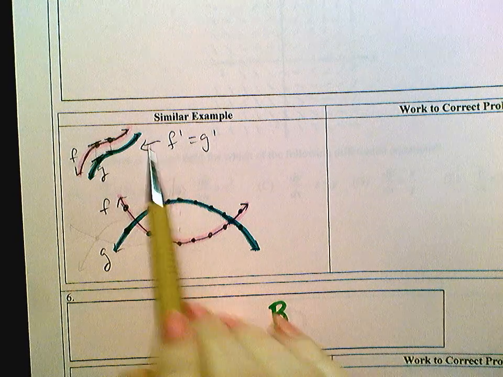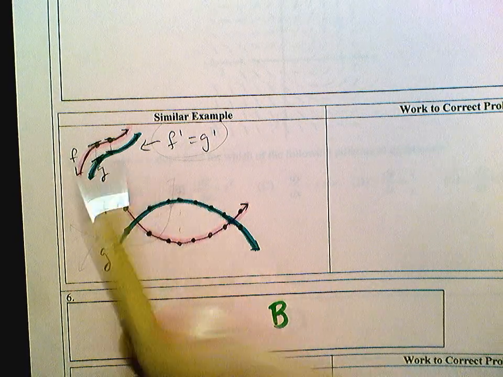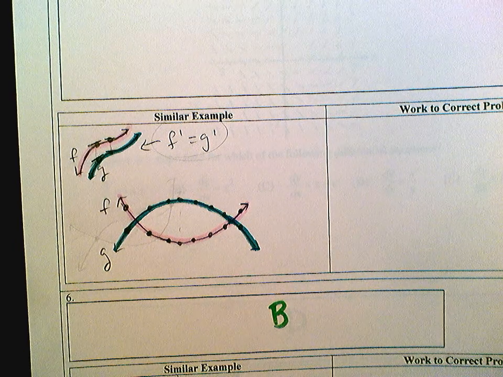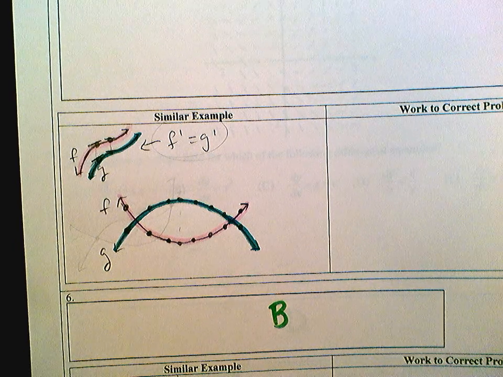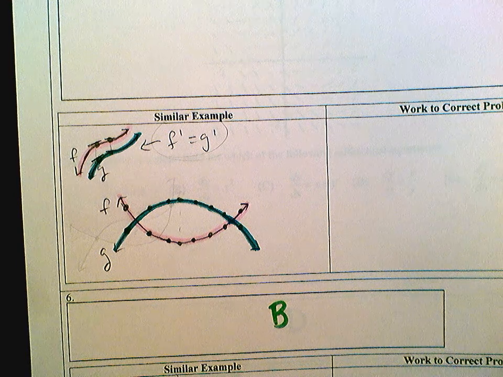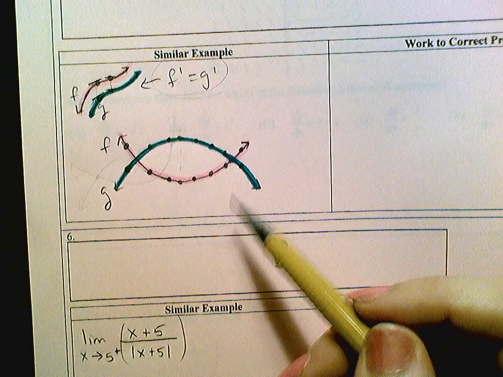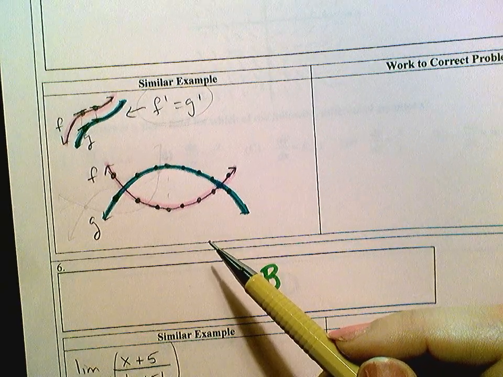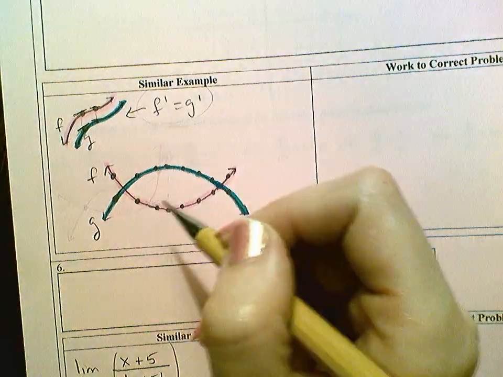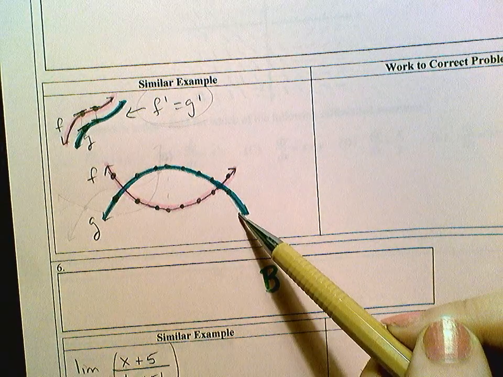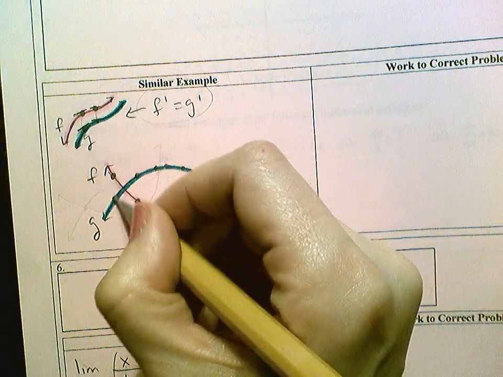Well guys, what does that mean? If f prime is always equal to g prime, then they're never ever going to intersect. It's kind of like with lines. If 2 lines have equal slopes, then they're parallel, they never intersect. If 2 lines have different slopes, then they would intersect. All right, now here is a situation. Okay, so f is the pink one, g is the blue one. All right, so here's the same x value.